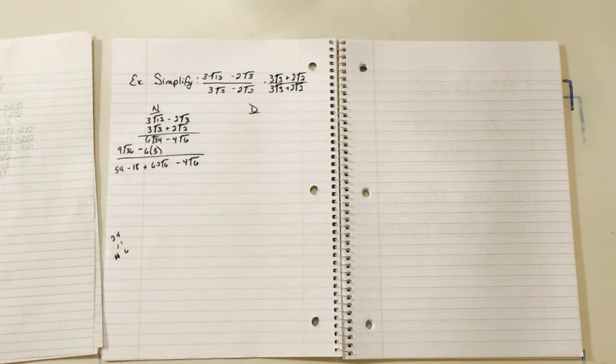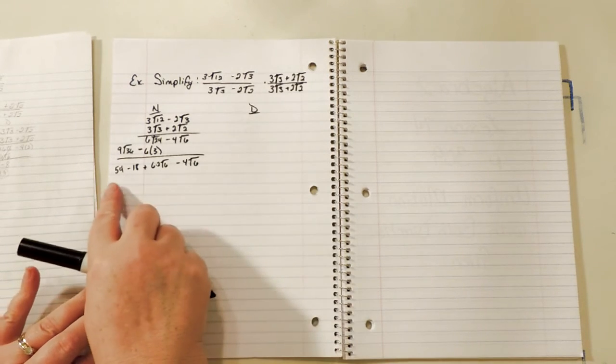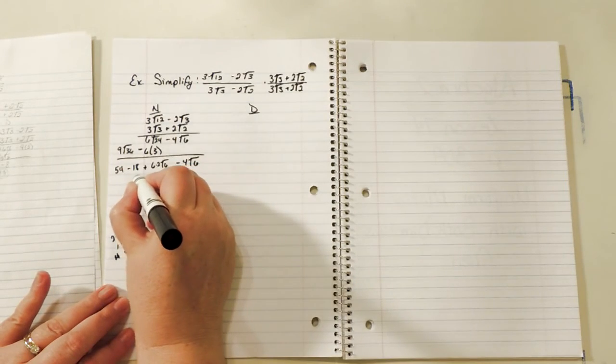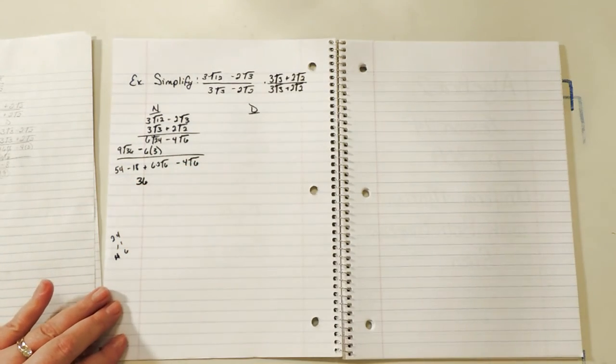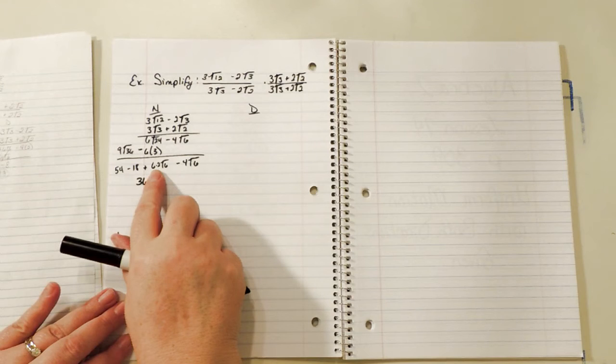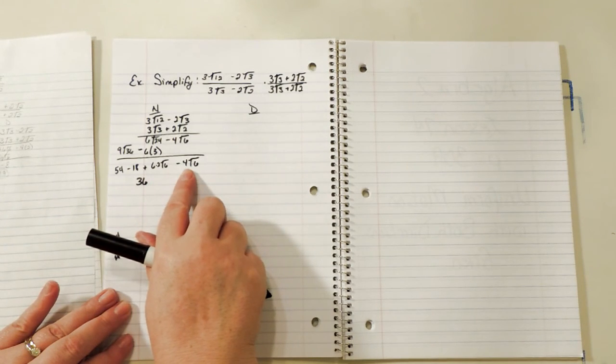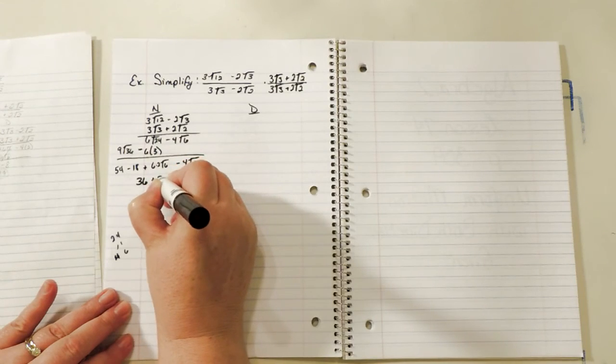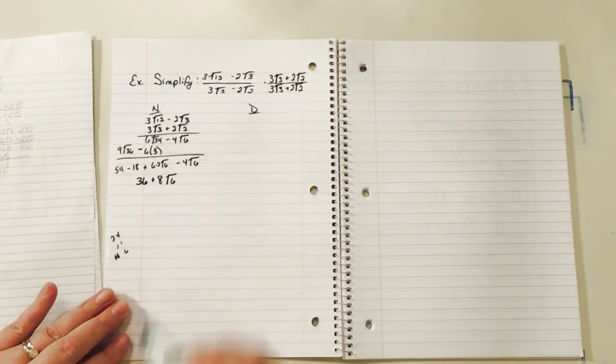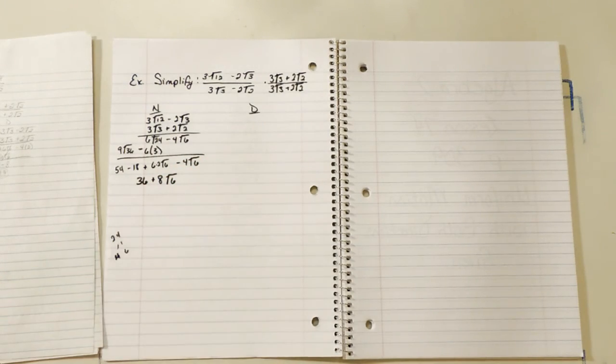Okay, so now we have 54 minus 18, which is 36. And this is 12 times the square root of 6 minus 4 times the square root of 6, which is positive 8 times the square root of 6. Okay, so that's now our numerator.